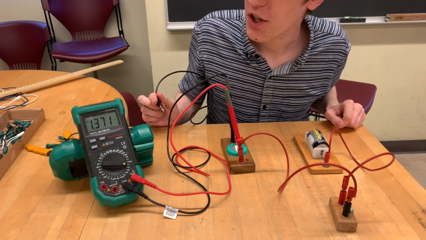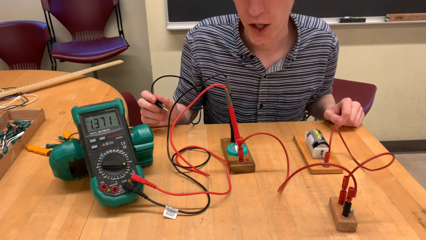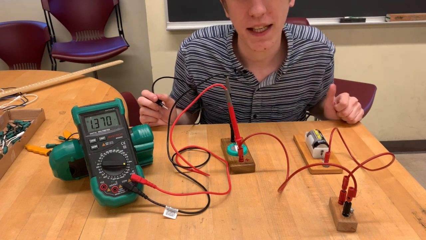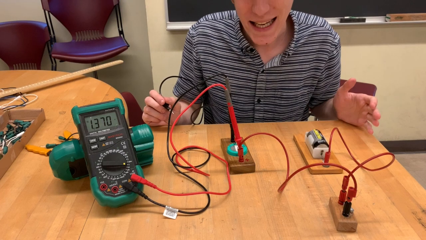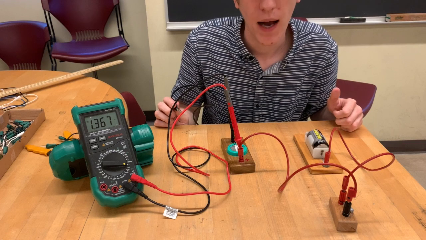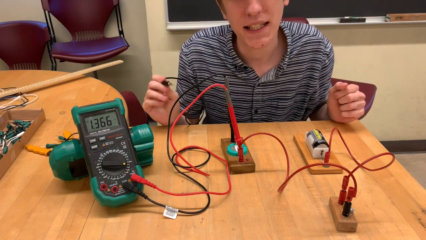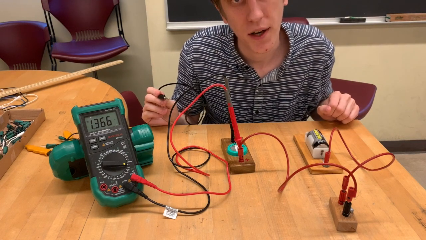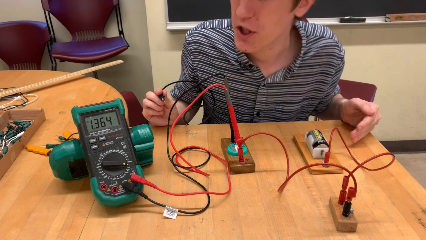Notice that the voltage stays at its maximum value. This is because in order for the capacitor to discharge, we need a complete circuit. And currently, this circuit has a break in it. In a second, I'm going to plug this in directly to the resistor. This will allow the capacitor to discharge.